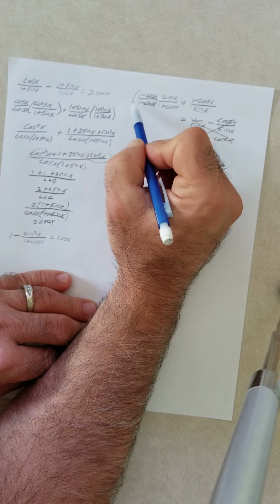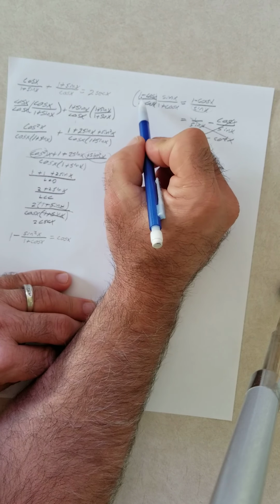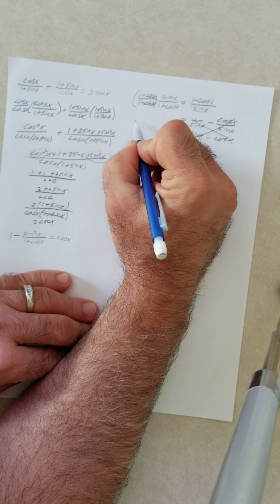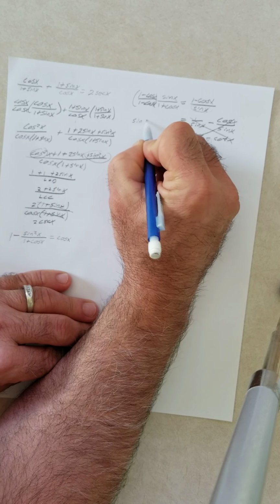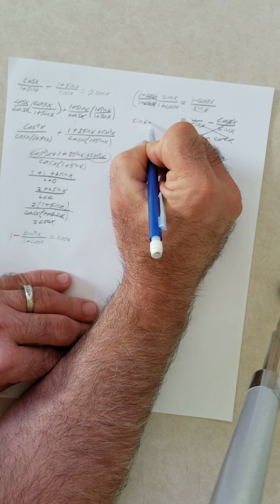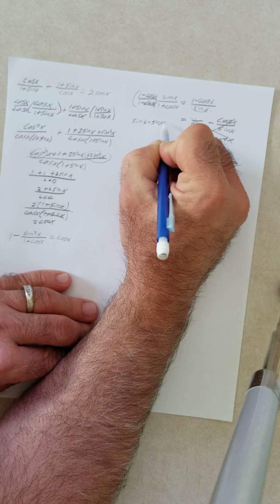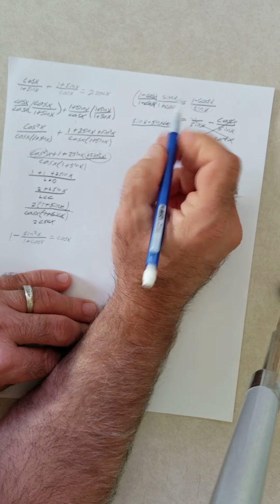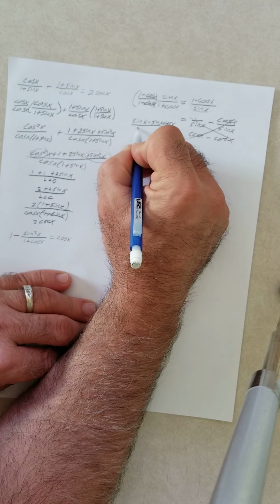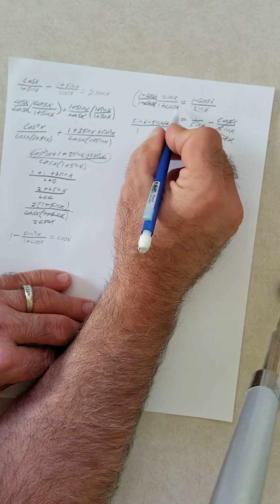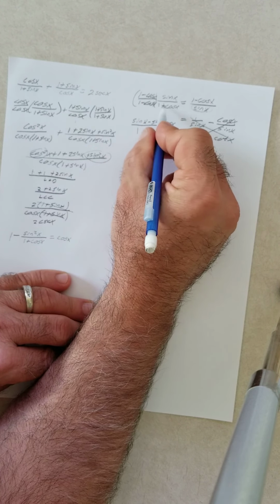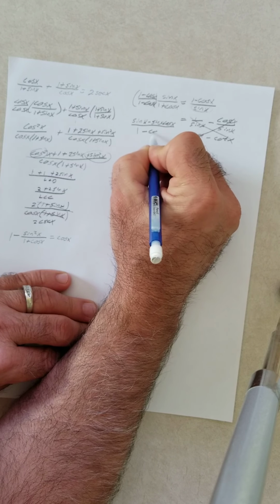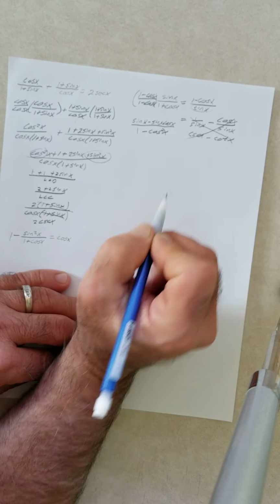Multiplying by the conjugate, 1 minus cosine of x, I'm going to distribute over here. That's going to give me sine of x minus sine of x cosine of x over 1, inners and outers will add to 0, minus cosine squared of x.